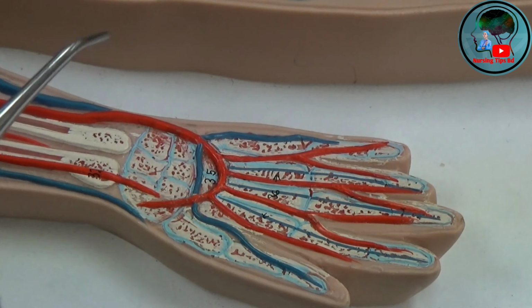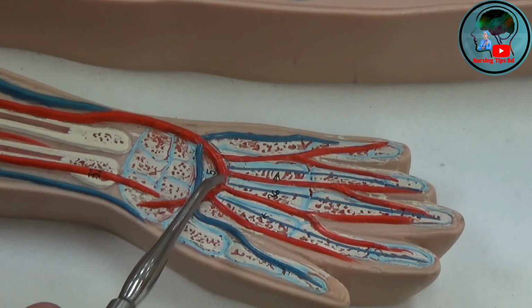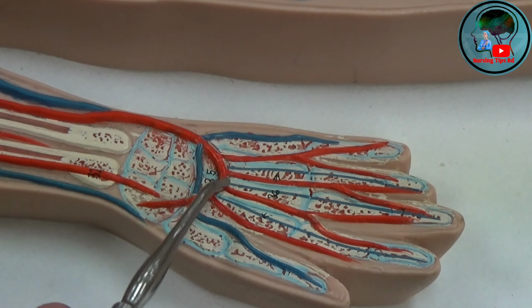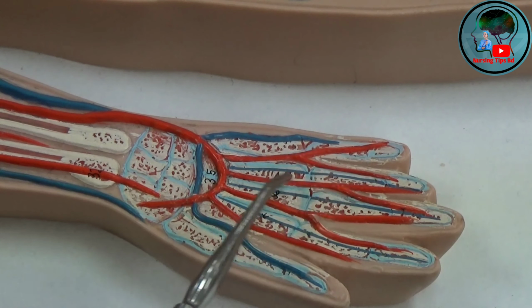In the hand, you have a couple more arteries here. So you have the right superficial palmar arch right here, and you have the right digital arteries, which are the arteries just associated with the digits there.